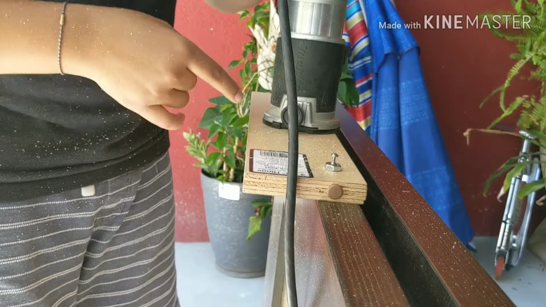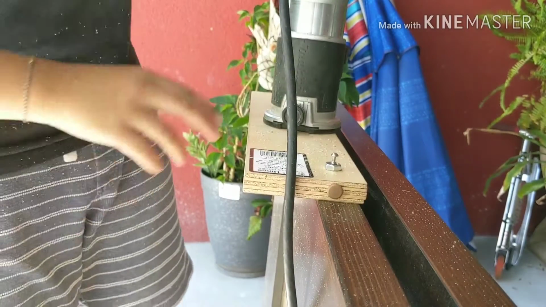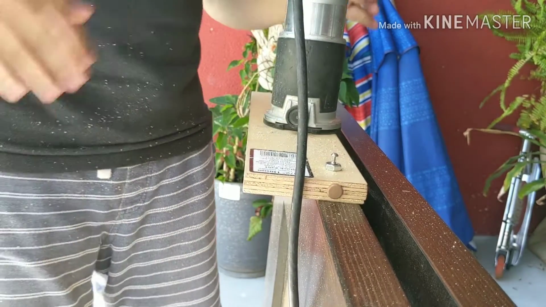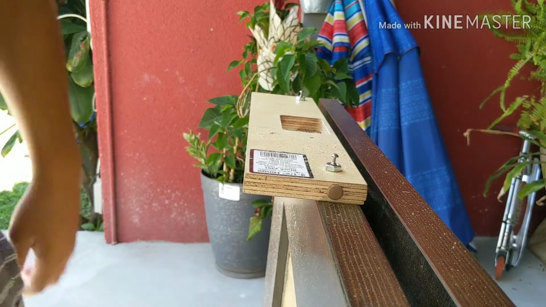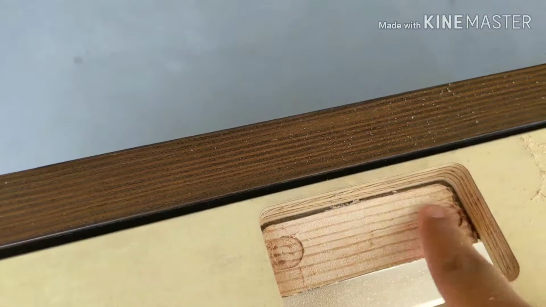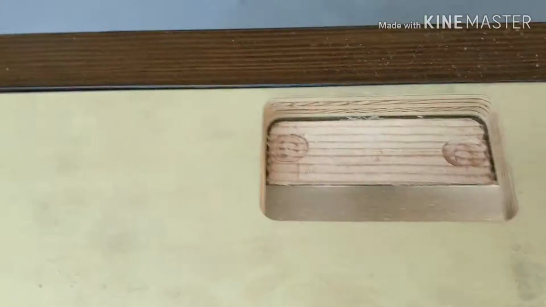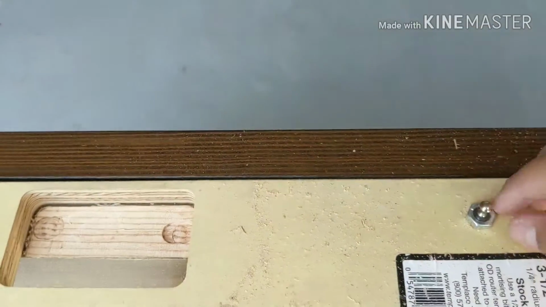Another tip, always leave the router inside the template before you pull it out, or else it could damage either the template or yourself. So this is what it looks like. The 2 previous holes here and here were just tests to figure out the right depth, and now we got it basically perfectly. Now all we're going to do is pull these up with a hammer, and then I'll show you what it looks like.